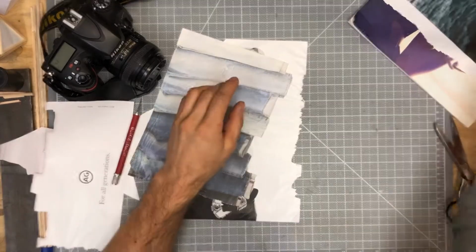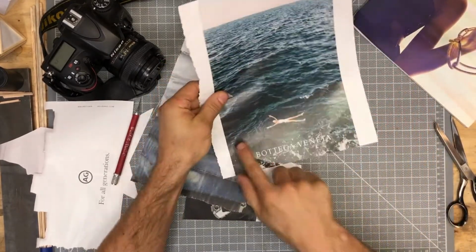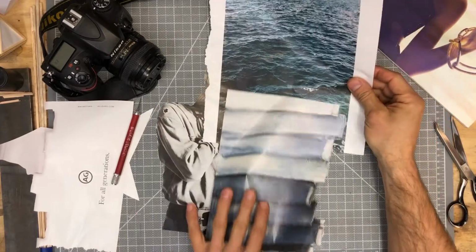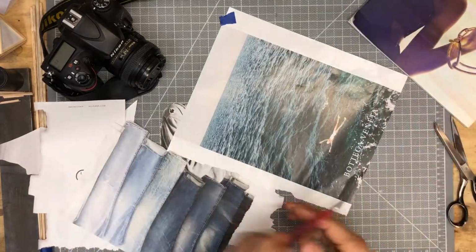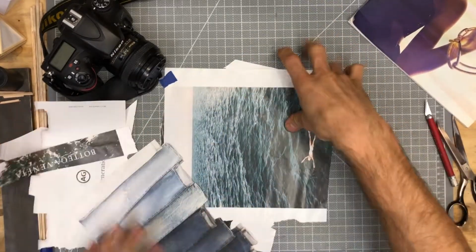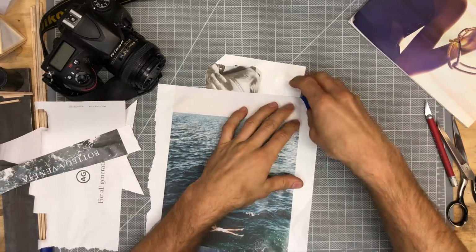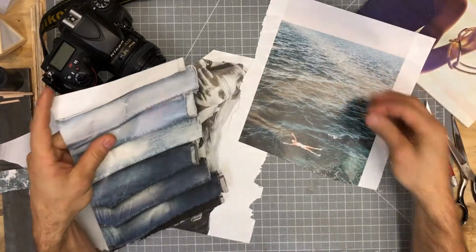And finally, this background sheet, I think I'll probably leave as is, but I'm going to remove some of this lower area here, just because I know that I'm not interested in working with the image of the person floating in there. I'll slice that off.